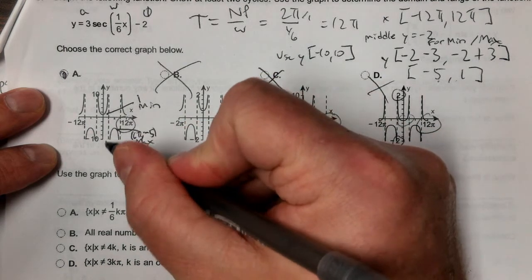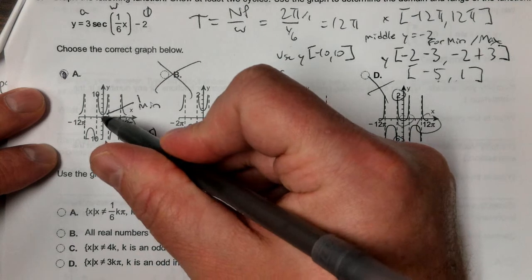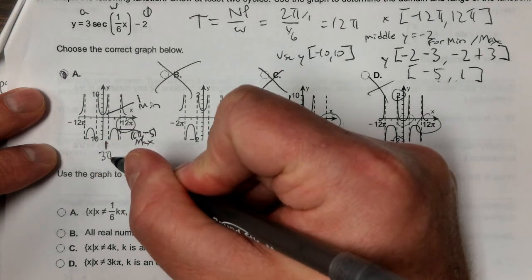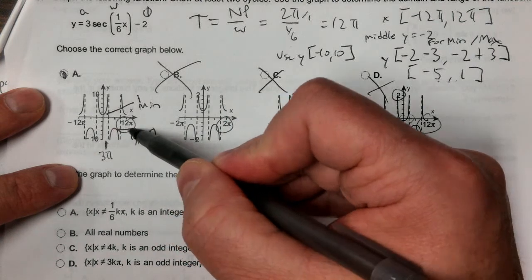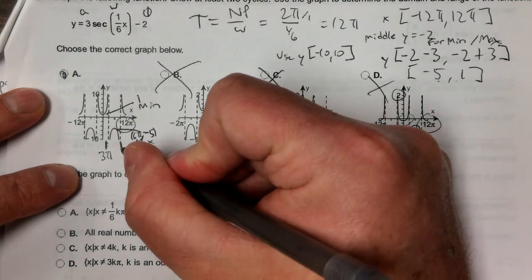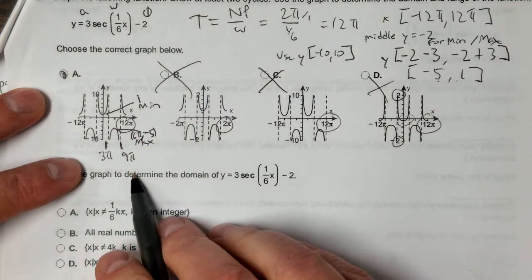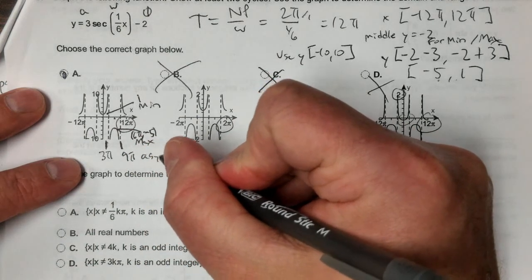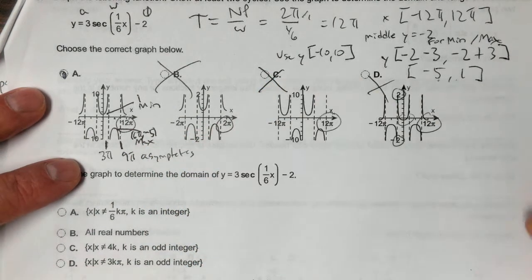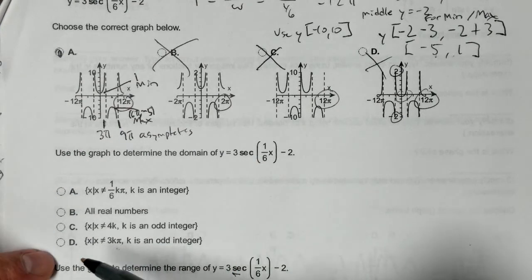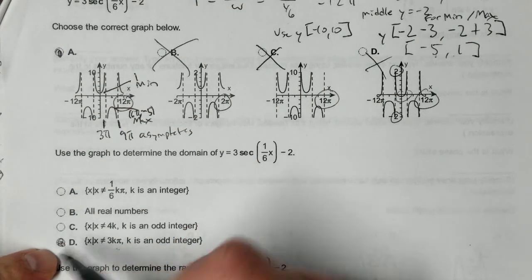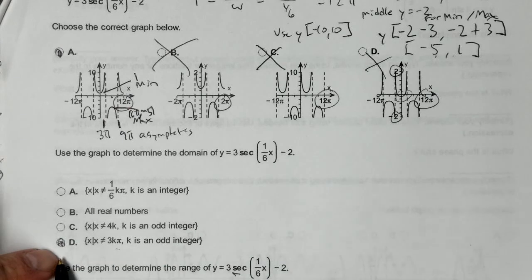So that means this one is between 0 and 6 pi, which is 3 pi. And this one is between 6 pi and 12 pi, which is 9 pi. That's where the asymptotes are. And so at that point, I'd say, oh, I recognize 3 pi as D. So that's how I do it a lot.